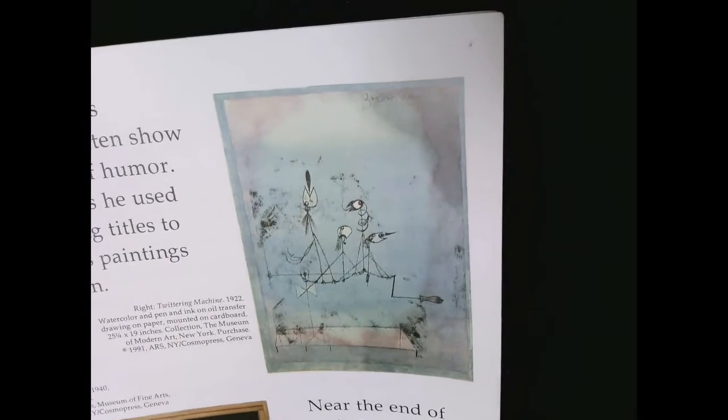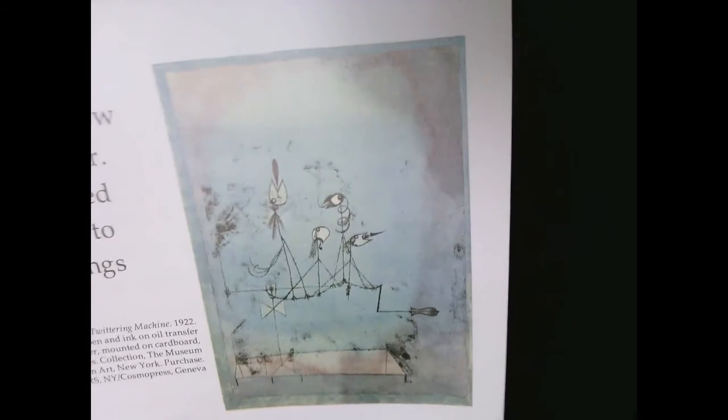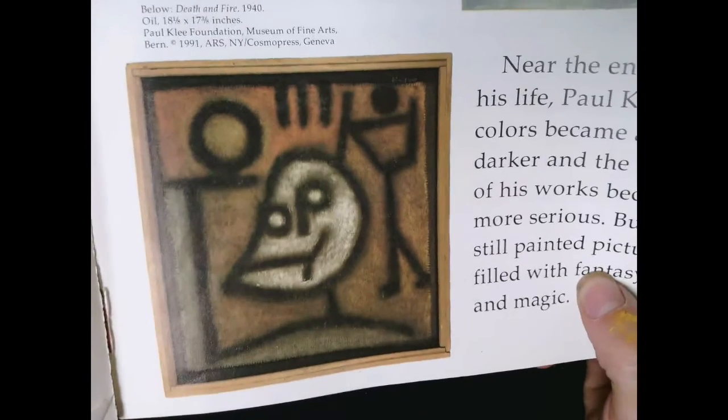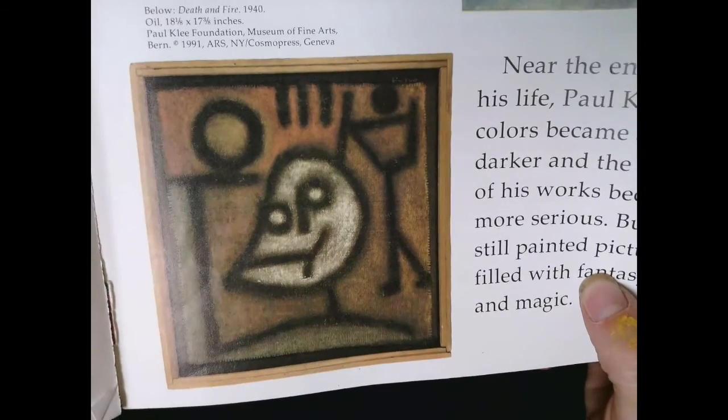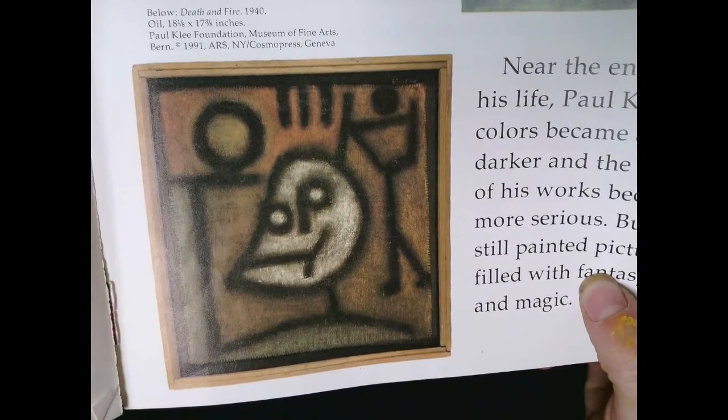Paul Klee's paintings often show his sense of humor. Sometimes he used interesting titles to make his paintings more fun. Near the end of his life, Paul Klee's colors became a little darker and the titles became more serious. But he still painted pictures filled with fantasy and magic.